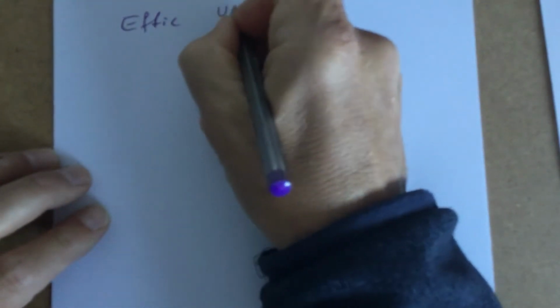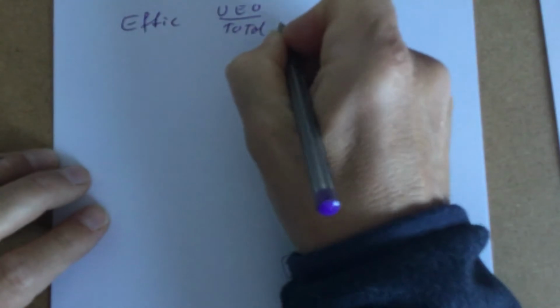This lesson is a bit tricky because it pulls lots of things together. You've got to get lots of ideas together, but there's nothing really new in it. The only thing that's new, I suppose, is efficiency, which you've seen in year 11, but maybe it's new to you. So you've got to remember that efficiency equals useful energy out over total energy in. Okay, that's really it.